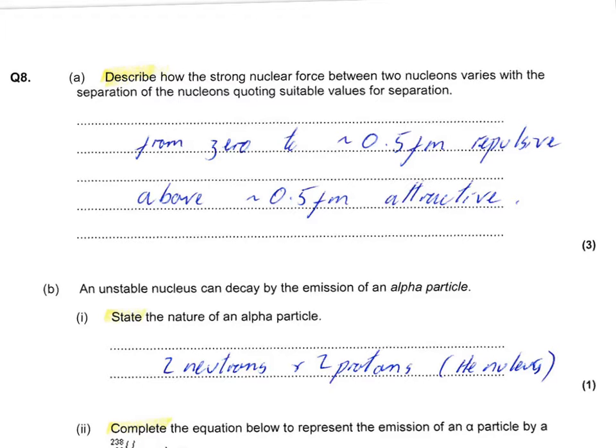The force is repulsive, and then it's attractive from around 0.5 of a femtometer up to about 3 femtometers. The marks, in fact, were for initially repulsive, then attractive, and then for suitable values in the range of femtometers. For this switchover value, where it goes from being repulsive to attractive, they accepted anything between 0.1 and 1 femtometer, but since 0.5 is given in the spec, please do give that. I think that would be the only safe answer.